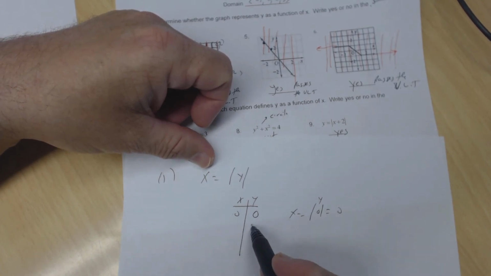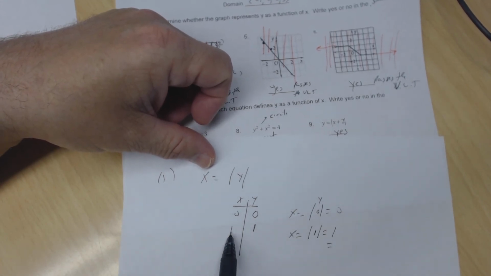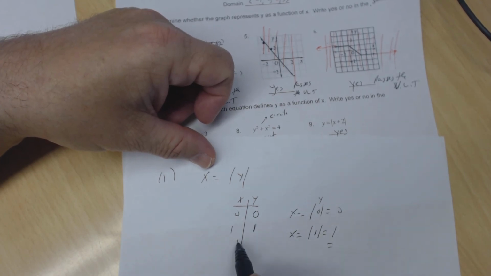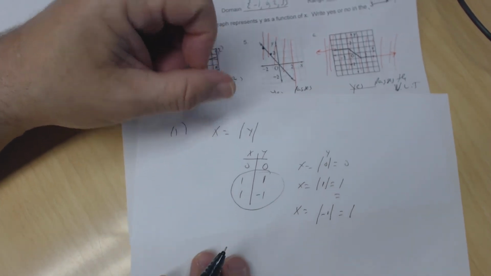Now let's do another value for y. When y is 1, I get x equal the absolute value of 1, which is 1. So my x coordinate is 1. So far, when x is 1, there's only one y value. Now let's do negative 1 for y. When y is negative 1, I get x equal the absolute value of negative 1, which is 1.